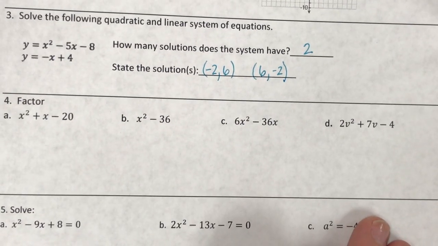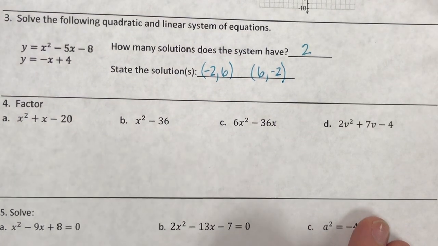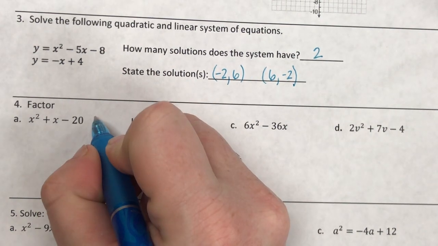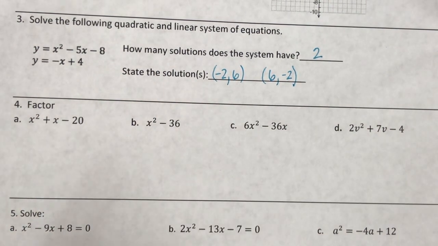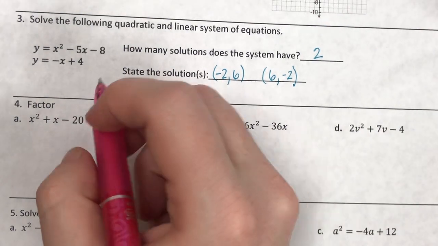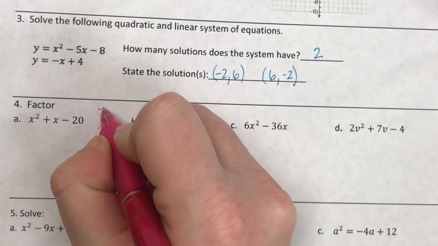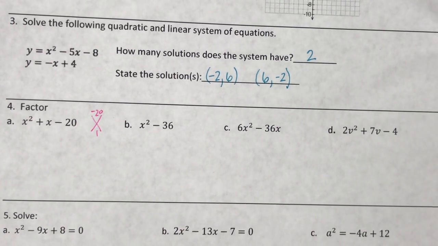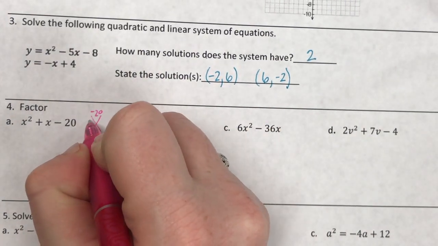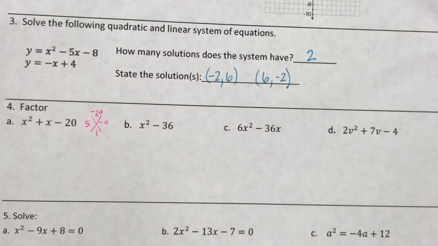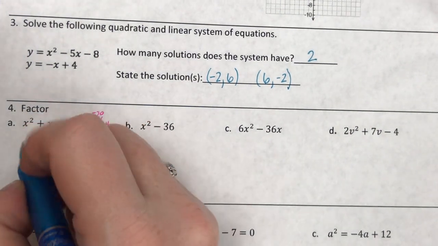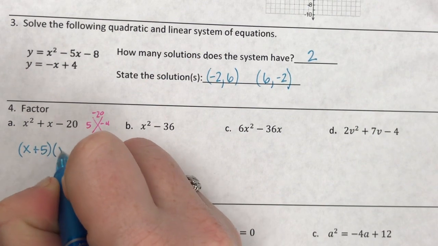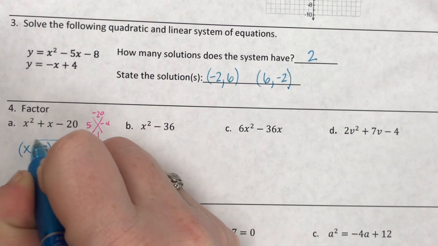Number 4, factoring. I'm looking for 2 things that multiply to give me negative 20 and add to 1. So that would be 5 and negative 4. So factored form would be x plus 5 times x minus 4.